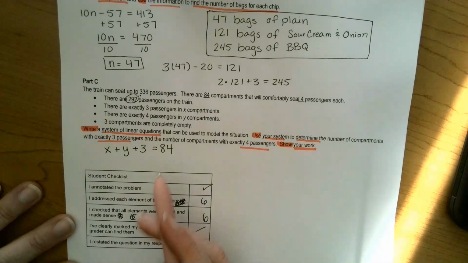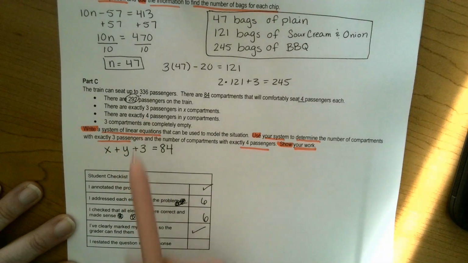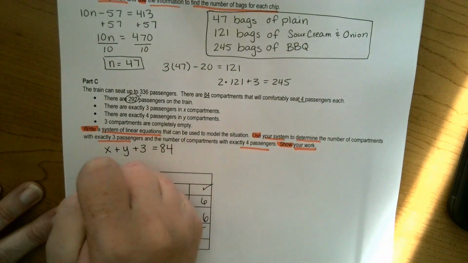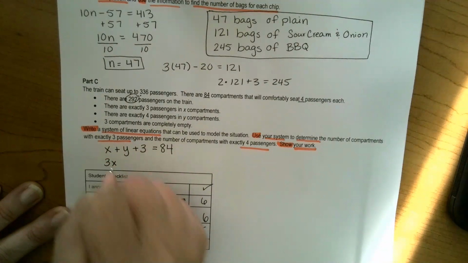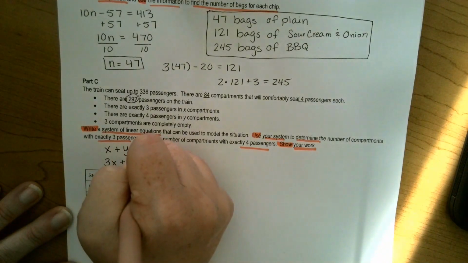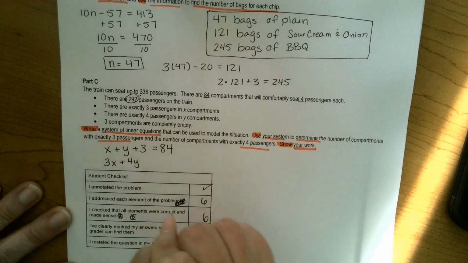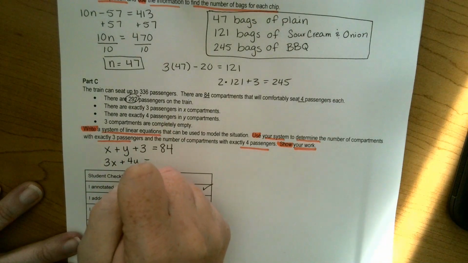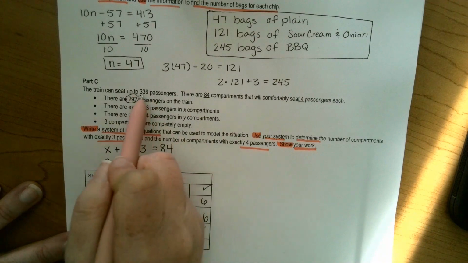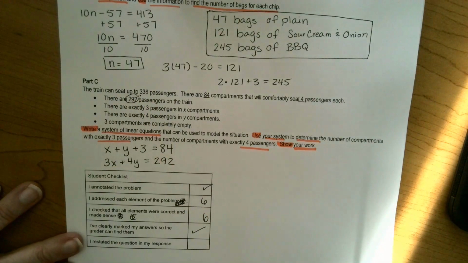Then we want to talk about our passengers. We have 3 passengers per compartment X, and then we have 4 passengers per compartment Y, and we should have a total of 292 passengers. You notice this 336 they gave us was unnecessary.